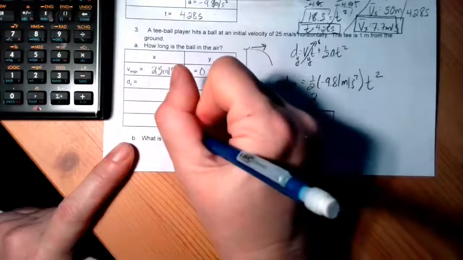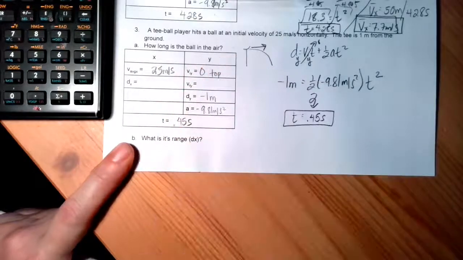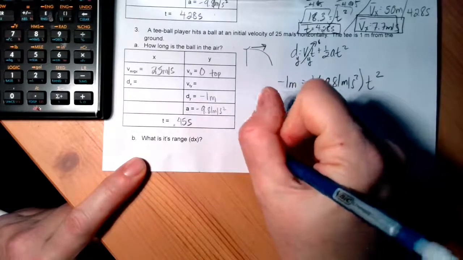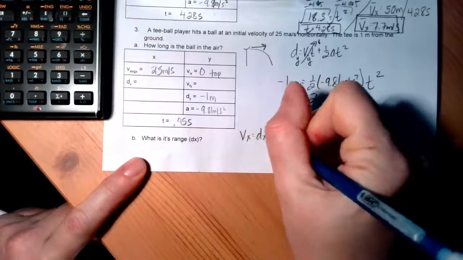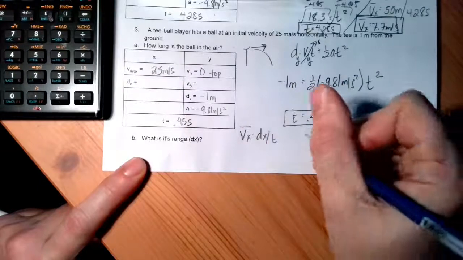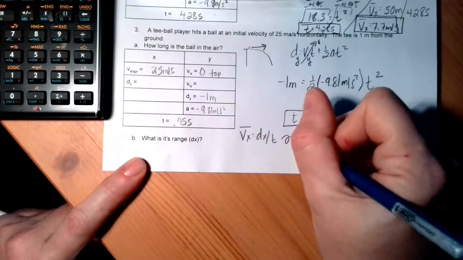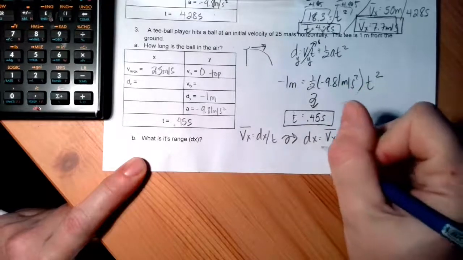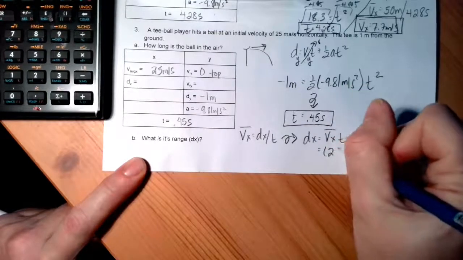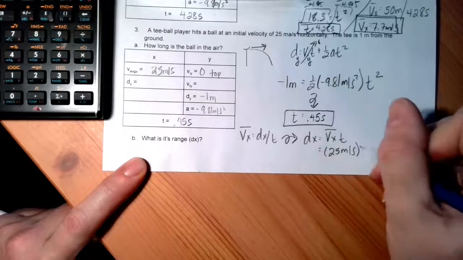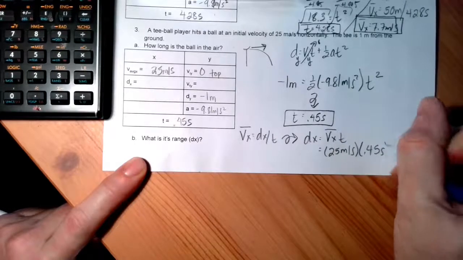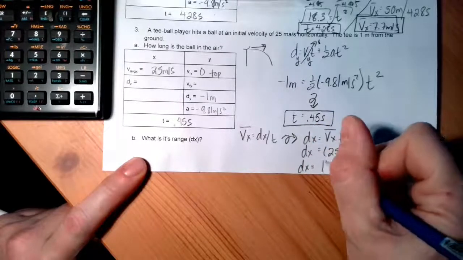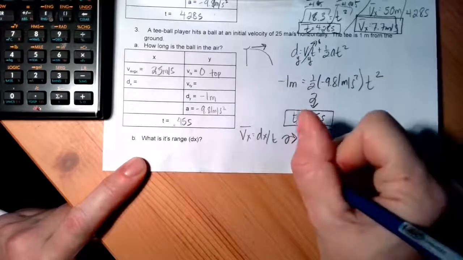All right. Now, what is its range? The dx. Again, we're going to use good old Vx equals dx over t. I'm going to rearrange that and get that dx equals Vx t. So let's see, Vx is 25 meters per second. Time is 0.45 seconds. So the range is 11.3 meters. And we're done.